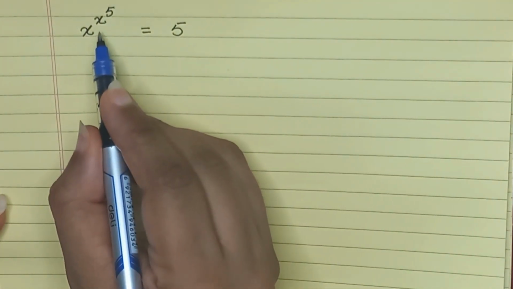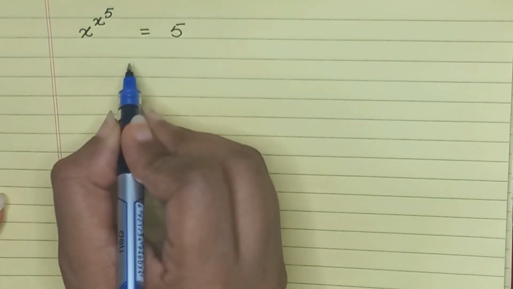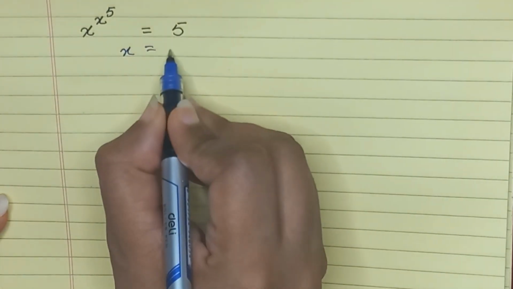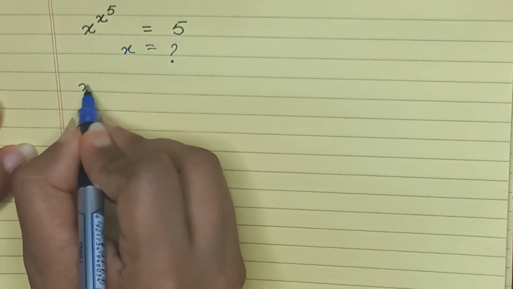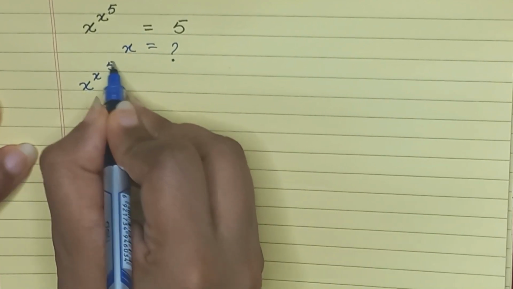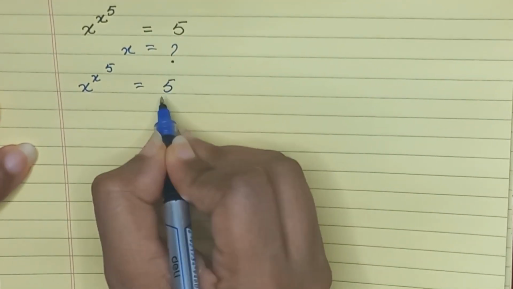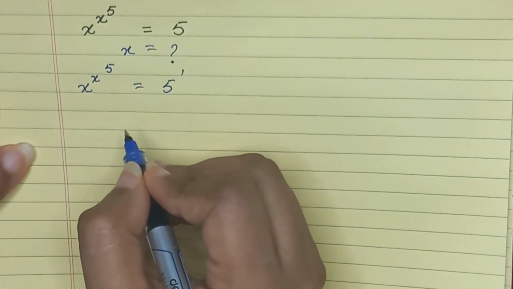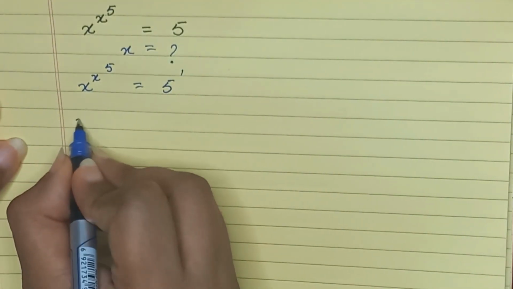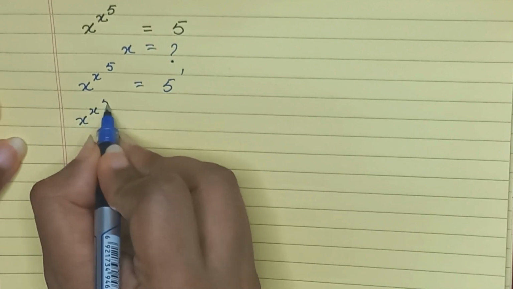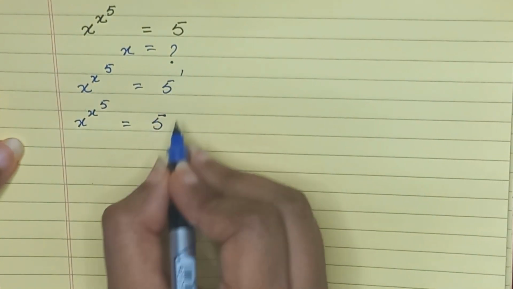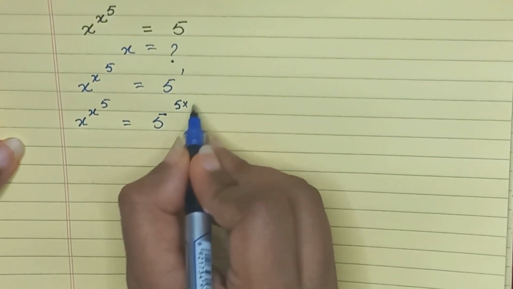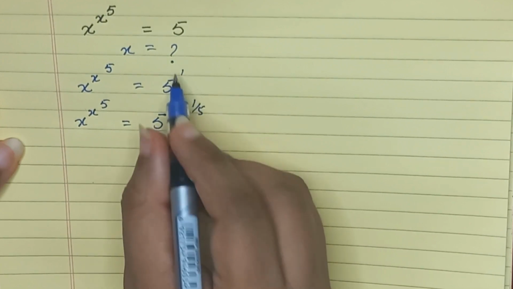Today I am here with the question x raised to the power 5 which is equal to 5, and we have to find the value of x. So x raised to the power 5 is equal to 5, and if 5 has no power, it means it has power 1. So x raised to the power 5 is equal to 5, and we can write 1 as 5 multiplied by 1 divided by 5 because it is the same as 1.